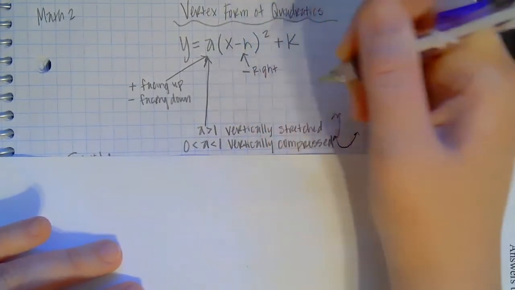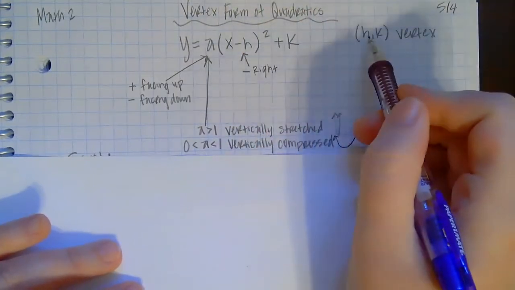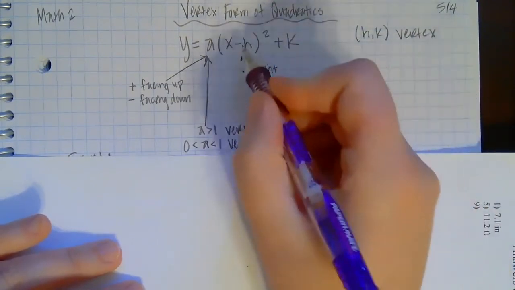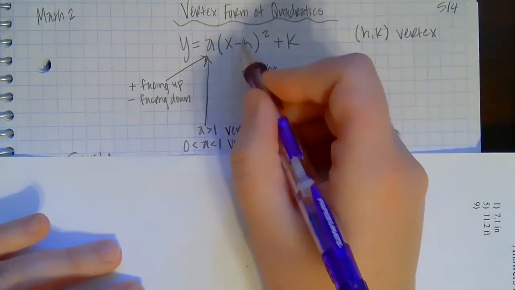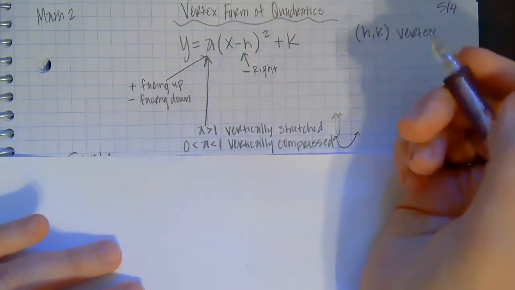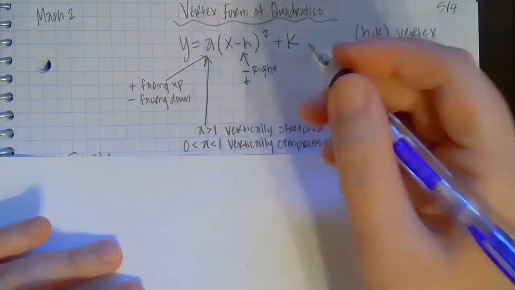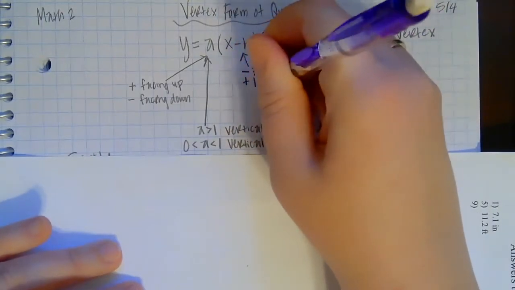Now you might say, why in the world would it move to the right? Well, the h is in the x value position, so it's got to be right or left. This negative is already part of the formula, so the h itself is actually positive. And if it's a positive, that would be like subtracting a negative. That's going to move to the left.